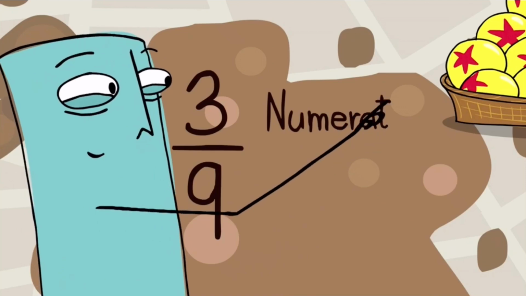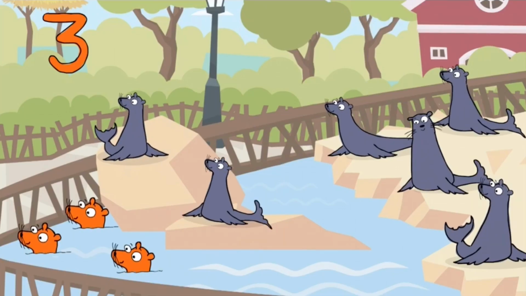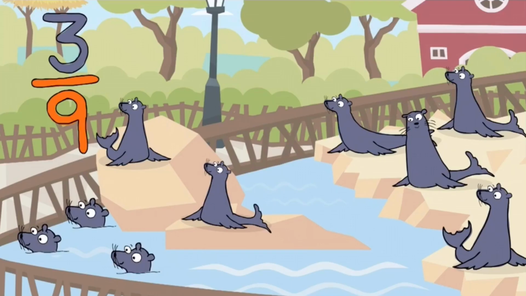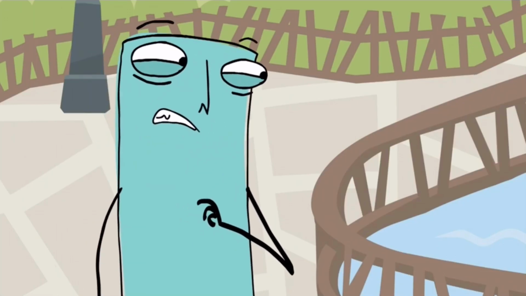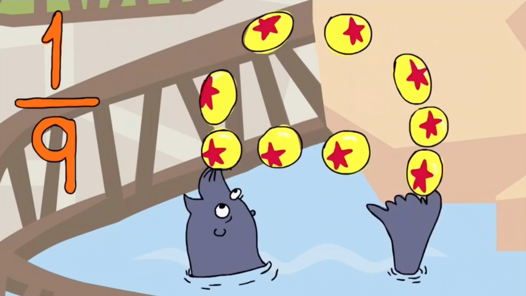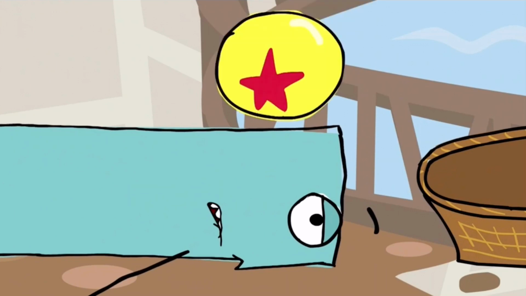The numerator is the number of objects we're thinking about, like the 3 sea lions in the water. And the denominator is the total number of objects. There are 9 sea lions in all. Looks to me like 1/9 of the sea lions is a massive show-off. Oh dear.